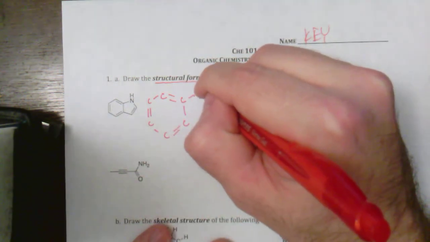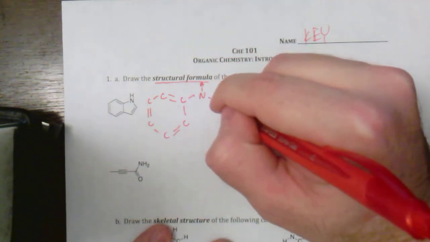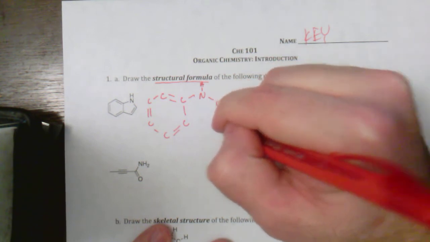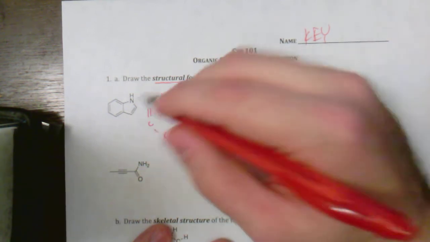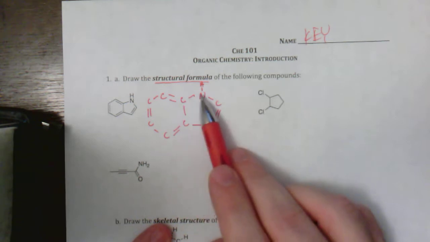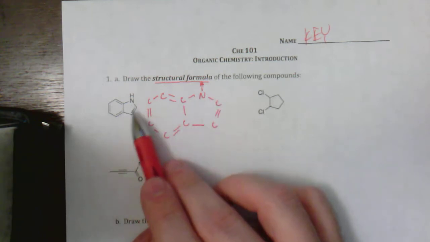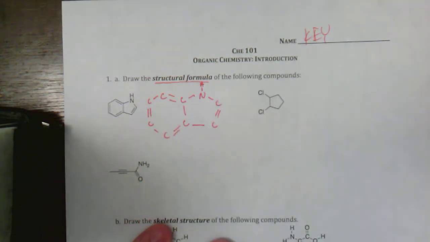So there's an N to an H to a C to a double bonded C, and then that's single bonded back to this same one. So 1, 2, 3, 4, 5 in that ring. Okay. Now I need to go and fill my hydrogens.